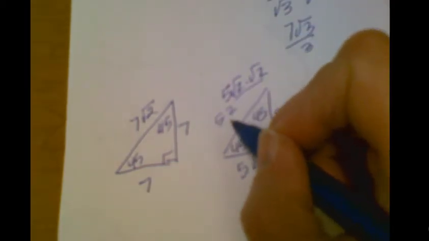But this is going to be 5 square roots of 2 times square root of 2. And remember, if they have the same kind of radical, you can multiply them, and I get 5 square roots of 4. Or in this case, the same number times the same number, out pops the number. So I get 5 times 2, which is 10.